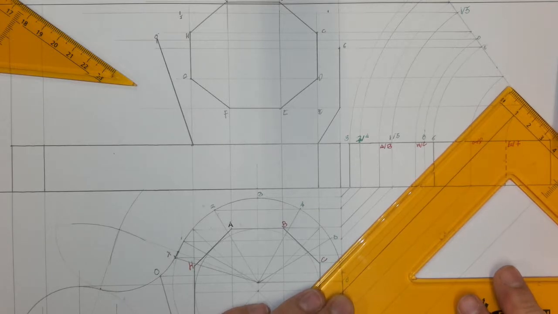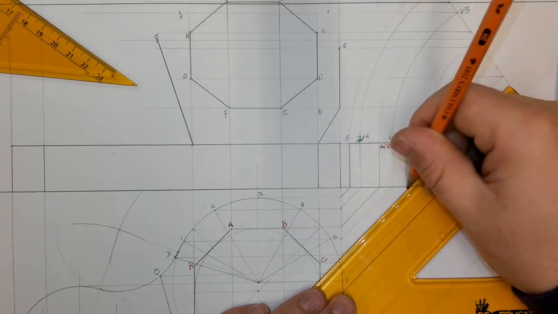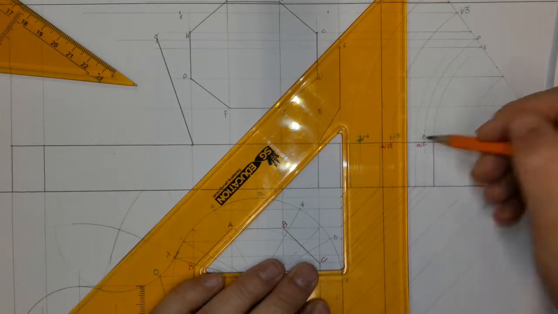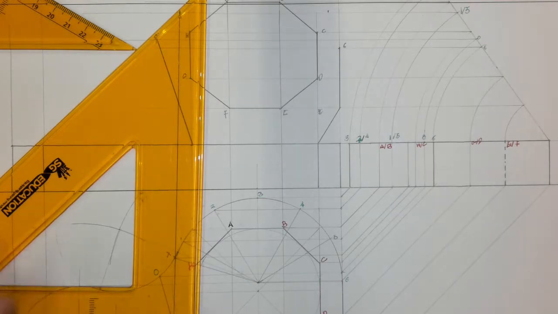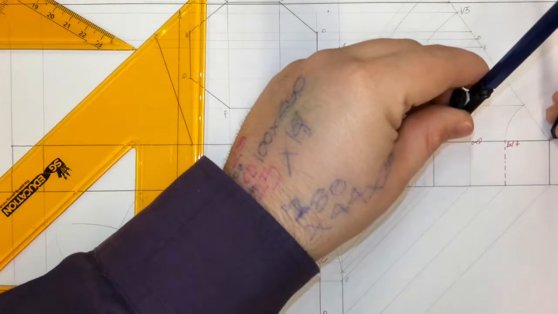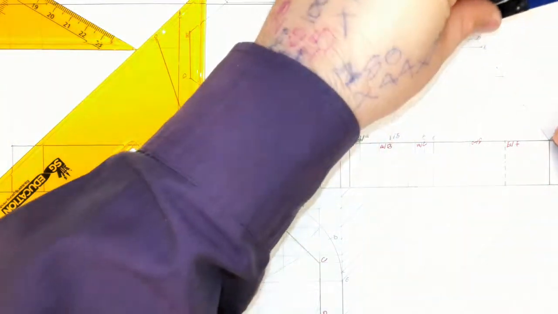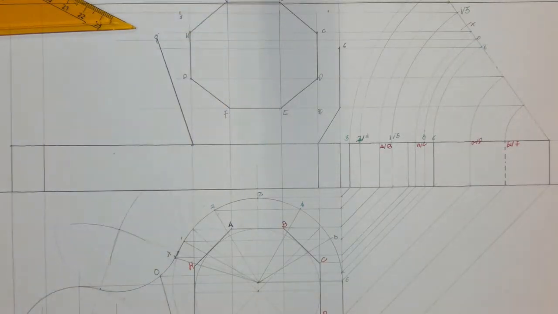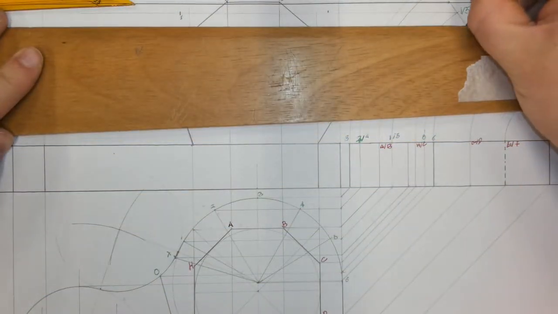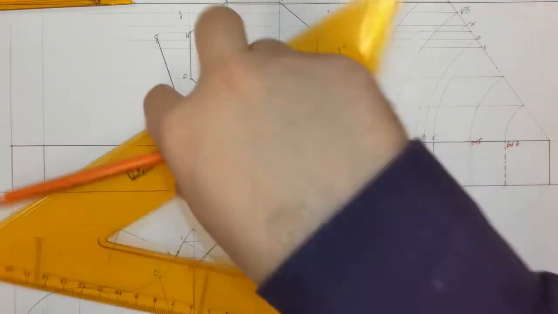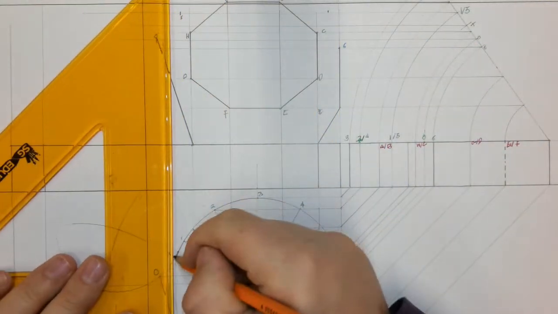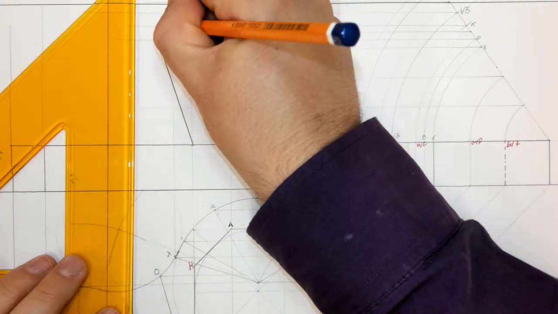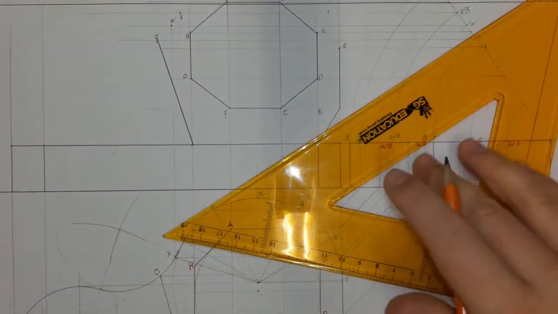45-degree line. Up. Rotate it. Here's X up there. Straight across. Straight up, and there's point X, just an additional point there.